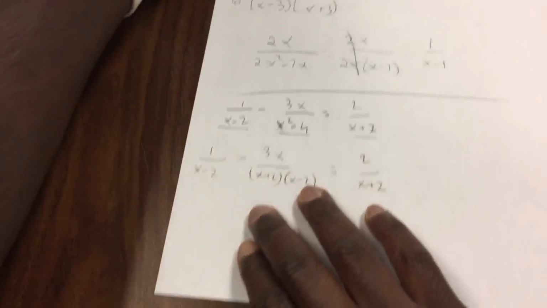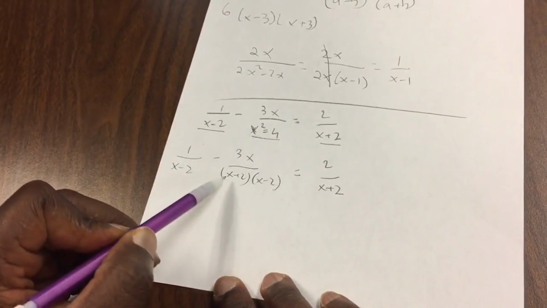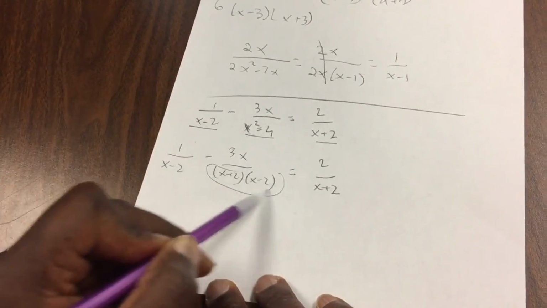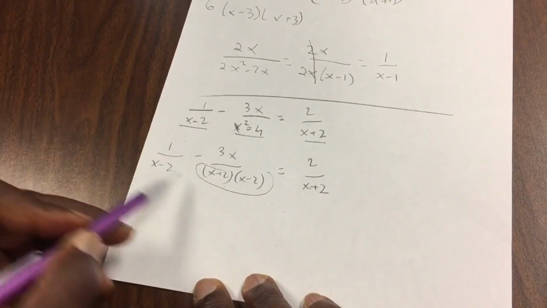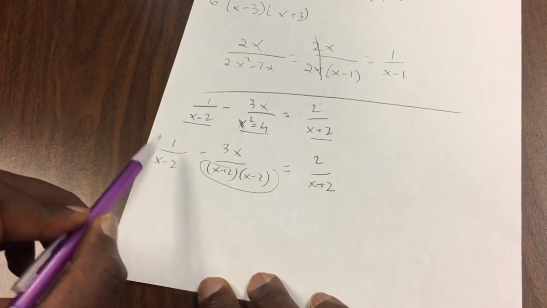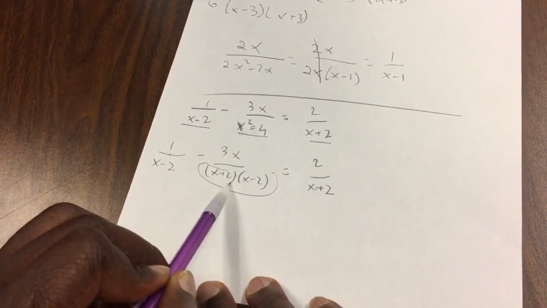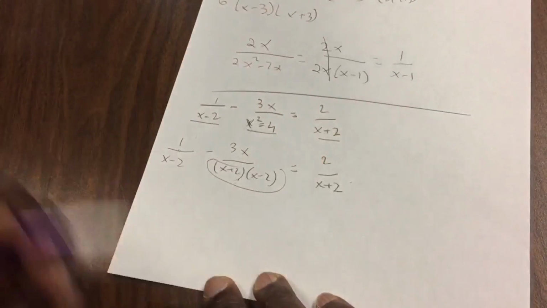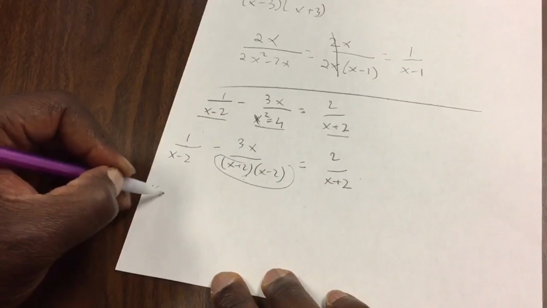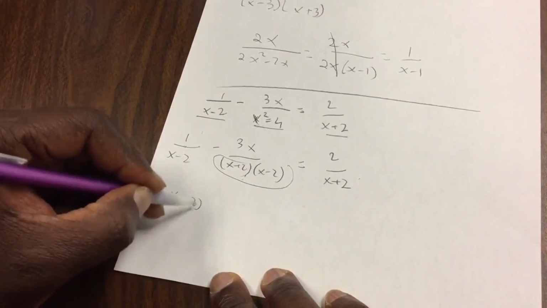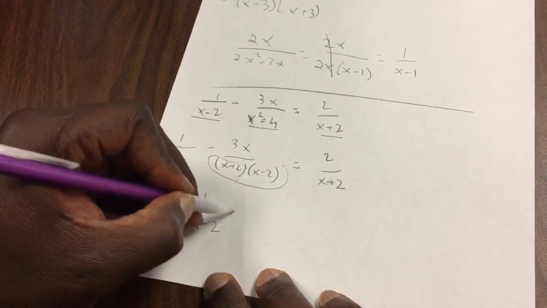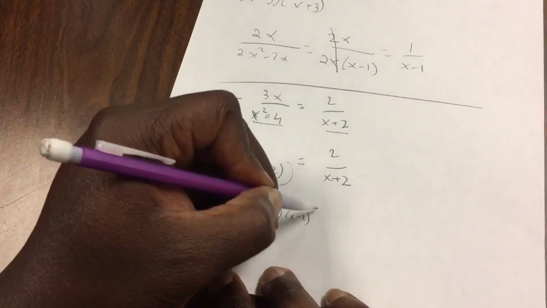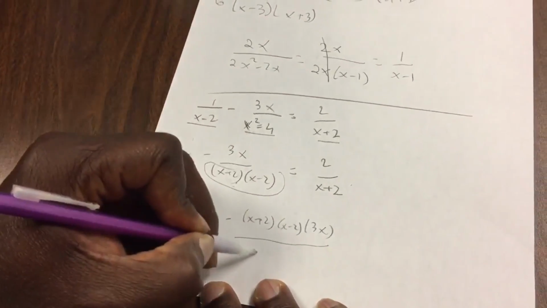Now, I know one thing. I want to find my lowest common denominator, right? And the lowest common denominator is going to be this whole thing here. So then to make this easier, we're going to multiply every single entry by this lowest common denominator. So you're going to multiply by this, that, this, and then that. And then we're going to simplify it, right? So it's going to be x plus 2, x minus 2, times 1 over x minus 2, minus x plus 2, x minus 2, times 3x, over x plus 2.